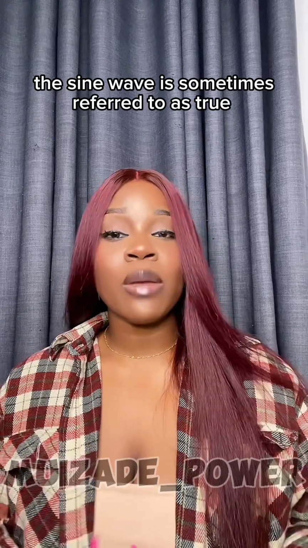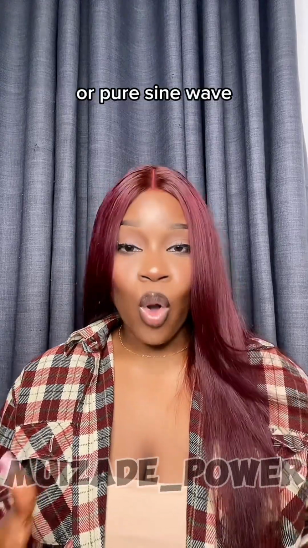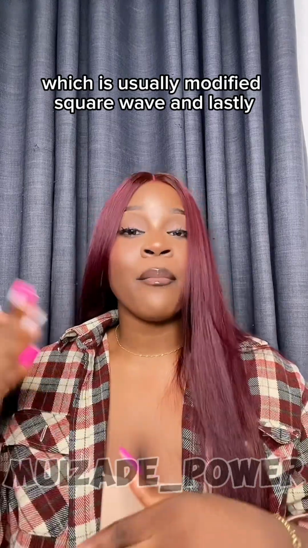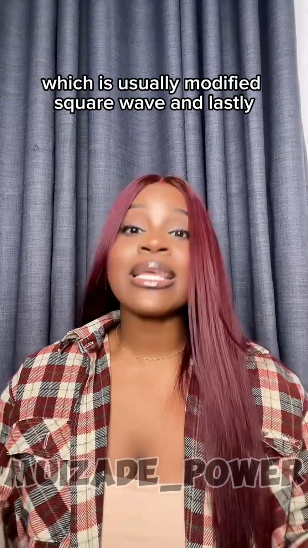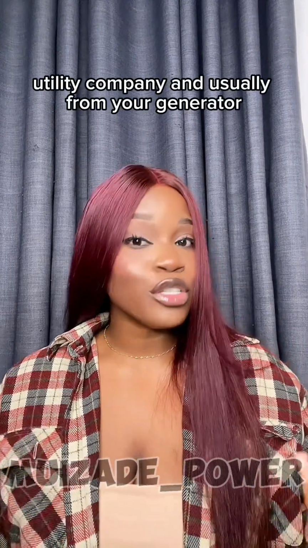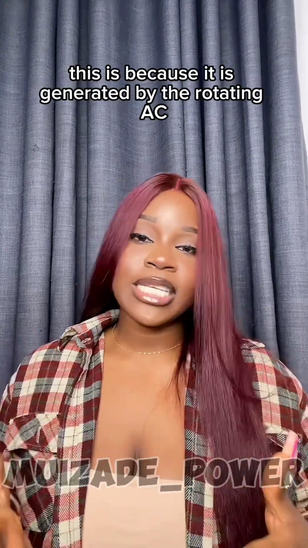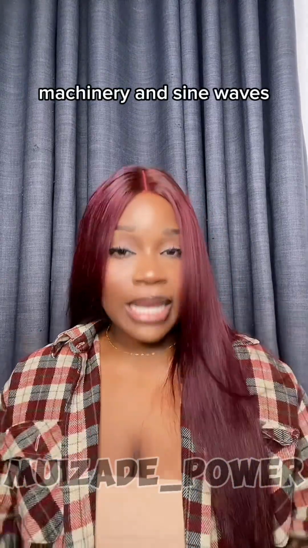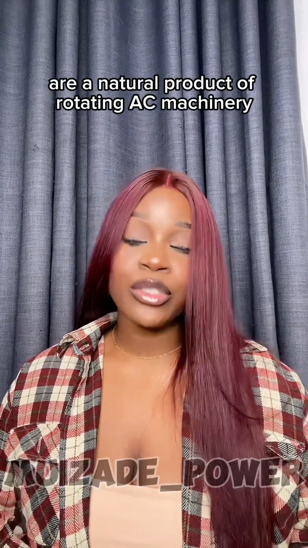The sine wave is sometimes referred to as true or pure sine wave. The modified sine wave is usually a modified square wave. And lastly, the square wave, which is the square wave. The sine wave is what you get from your local utility company and usually from your generator. This is because it is generated by the rotating AC machinery, and sine waves are a natural product of rotating AC machinery.